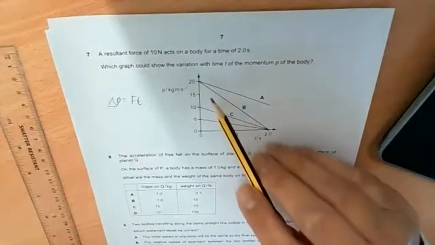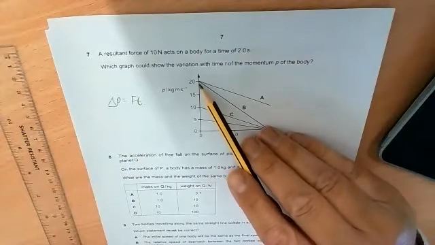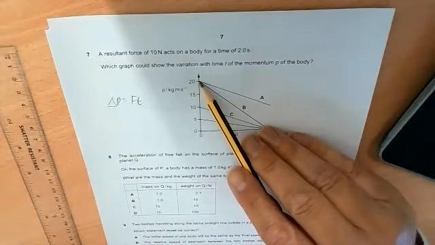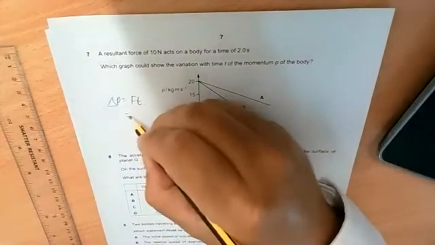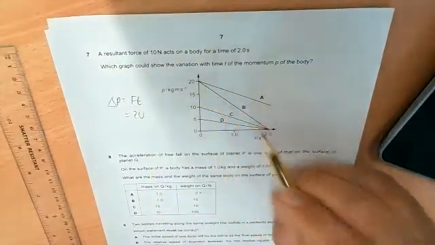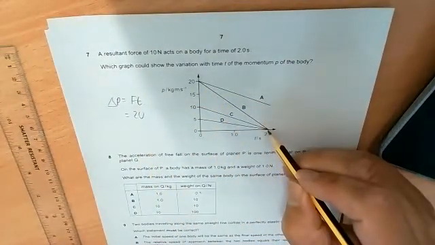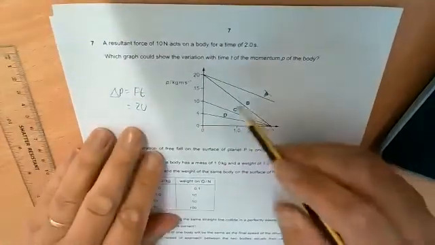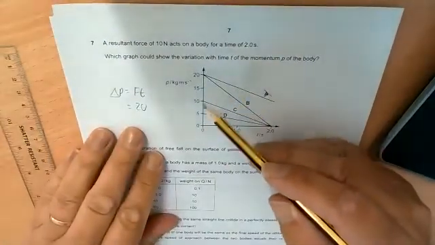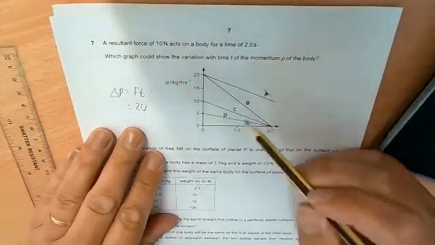So if it started out at 20 kilogram meters per second, and that was going for 2 seconds, that would be 20. So that 20 could go down to 0. So it could well be B, it's not A. So we're looking for a change in momentum of 20. Well, these two are not changing by 20, so it's got to be B.